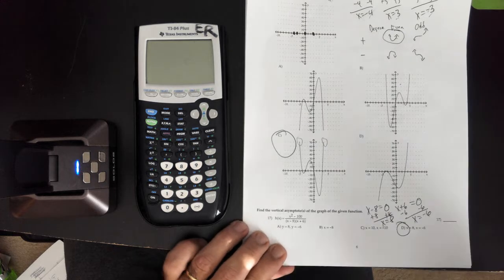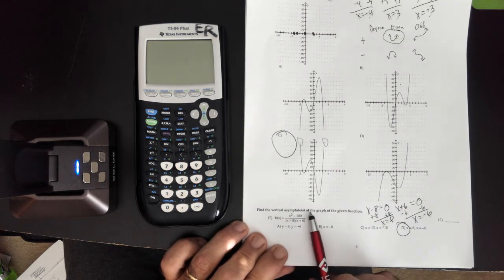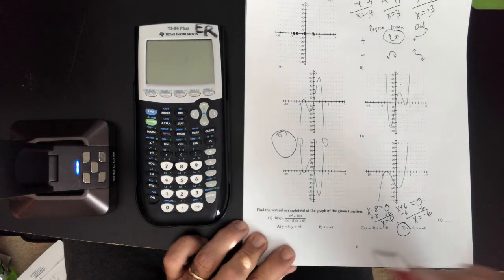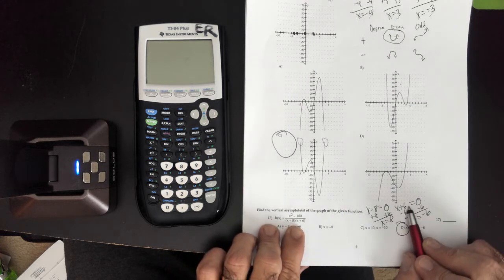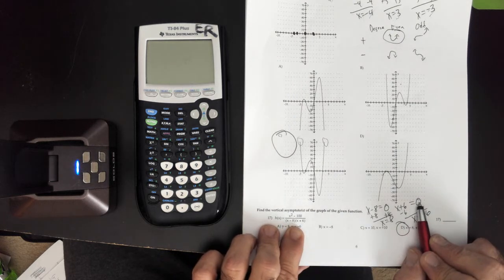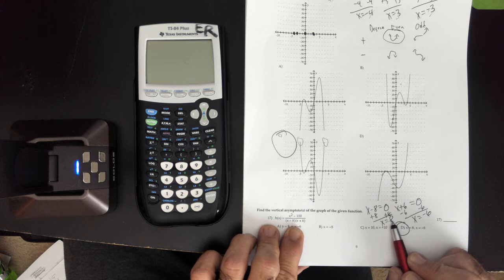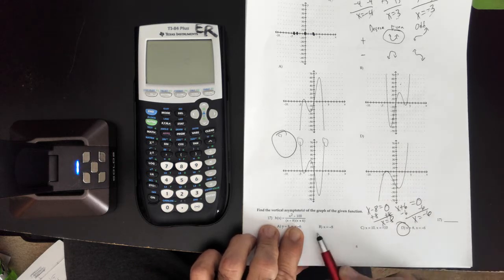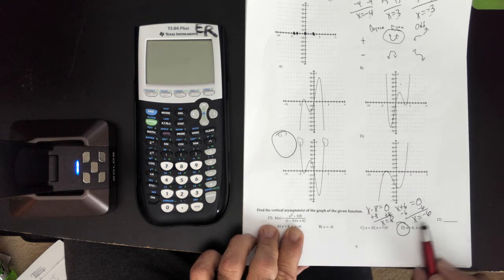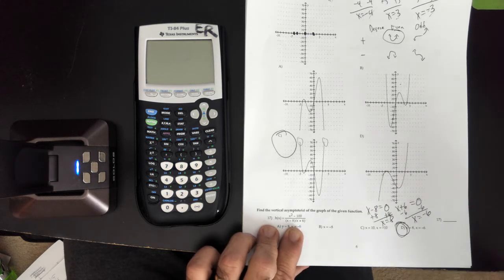Alright, y'all, down here, they want me to find the vertical asymptotes. So remember, that's always x equals. So what I did, I took x minus 8 and x plus 6 down here and set them equal to 0 and solved them. I solved this one by adding 8 and getting x equals positive 8. Solved the second one by subtracting 6 and getting x equals negative 6. And then I went down here, and the only one that had x equals 8 and x equals negative 6 was D.